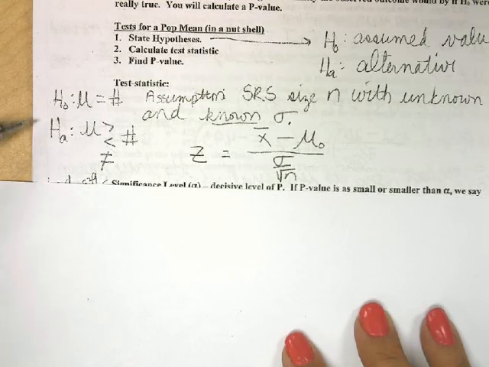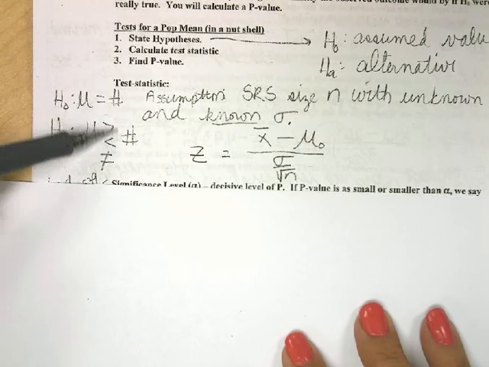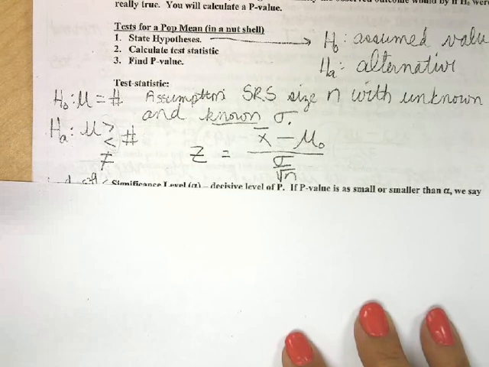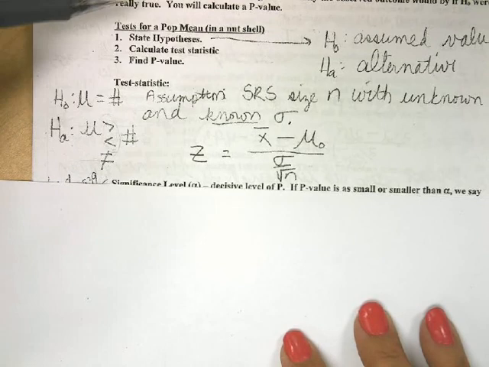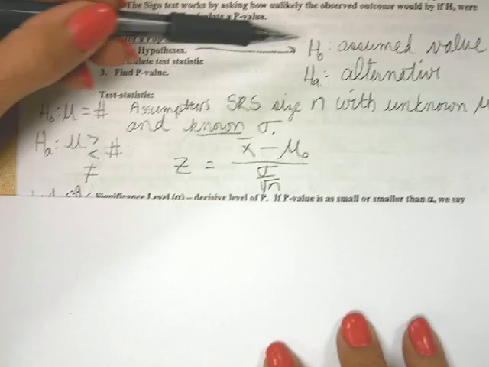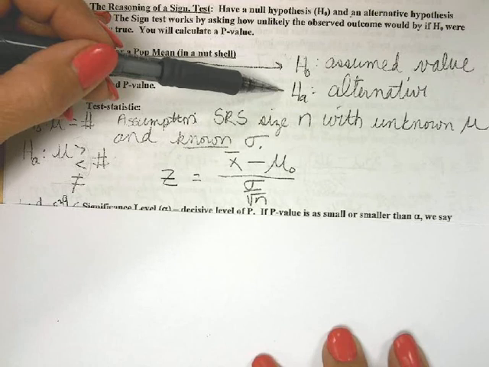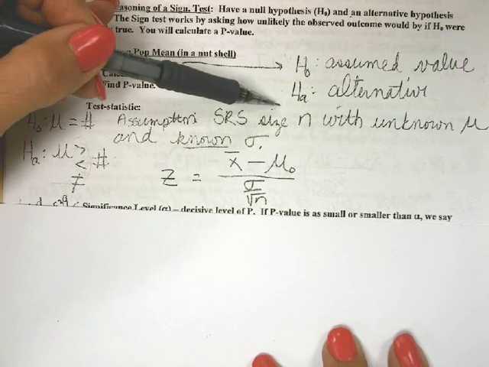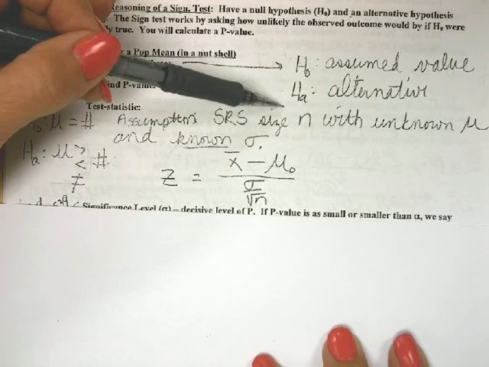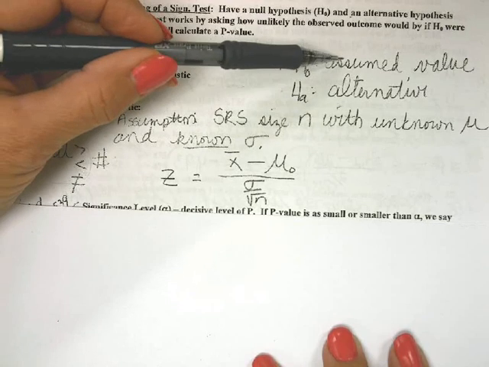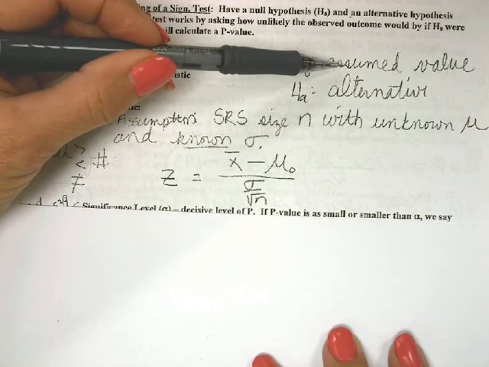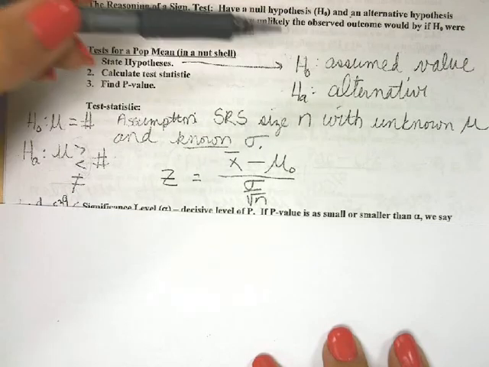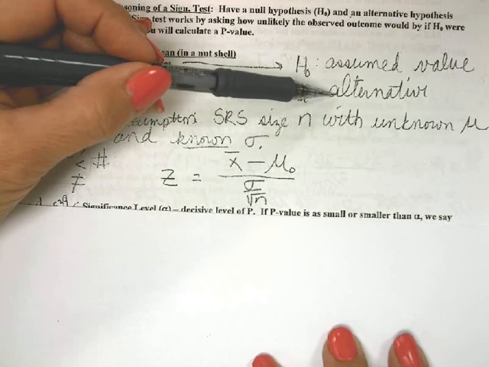So our alternative hypothesis can have basically three types of signs. These two would be called one-tail hypothesis tests, and this one, where I have not equal to, would be called a two-tail test. Again, we have the null hypothesis and then an alternative hypothesis. These hypotheses, by the way, will always be written in terms of parameters. We might assume that the mean of a population, a mu, not an x bar, a mu, is equal to a certain number, and then alternately that mu is greater than, less than, or not equal to a certain number.